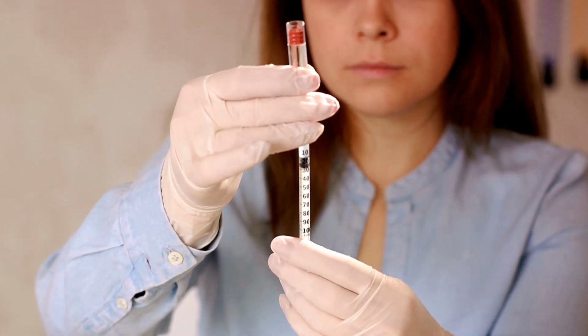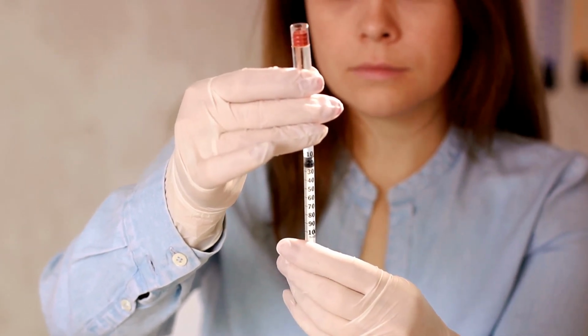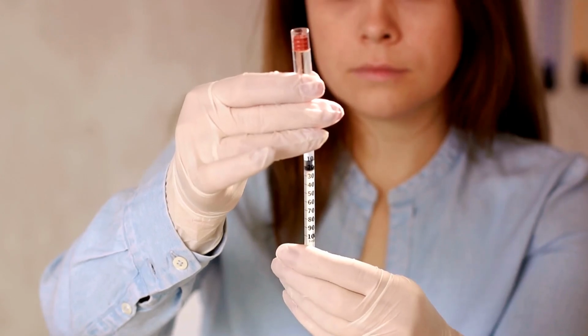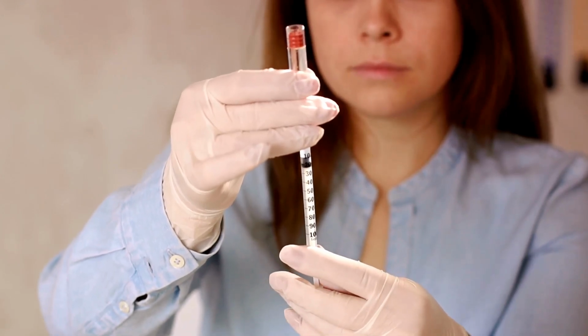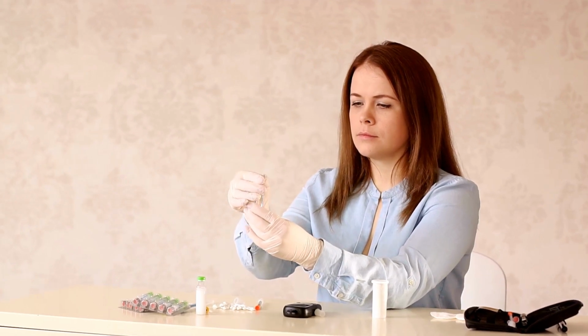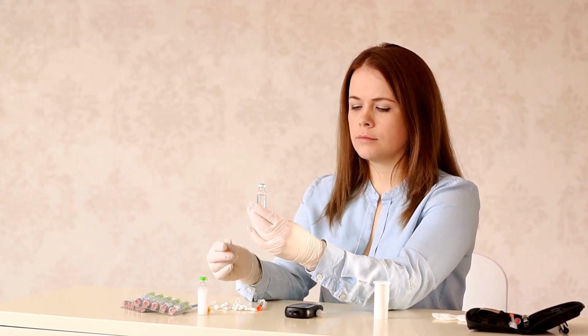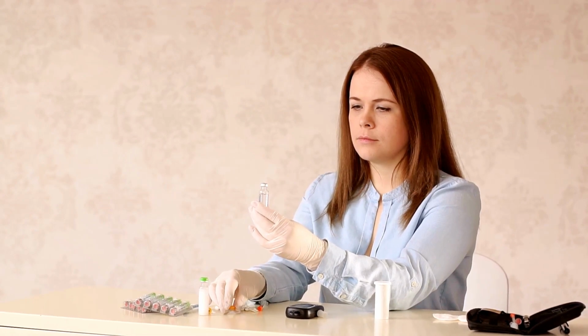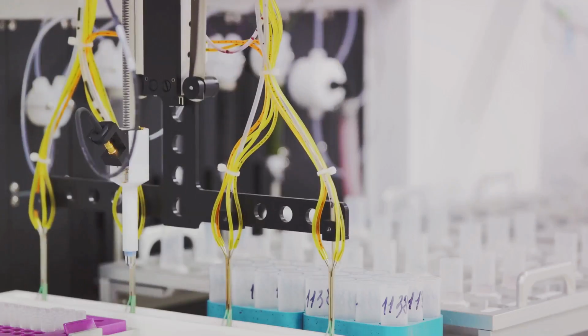Insulin can't be taken orally, as stomach enzymes interfere with insulin's action. Therefore, it's often taken as injections, which can be done using a fine needle and syringe or an insulin pen. Insulin pumps are also an option, delivering insulin through a catheter placed under the skin.